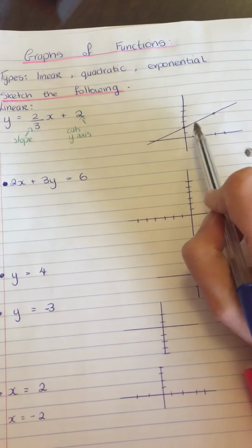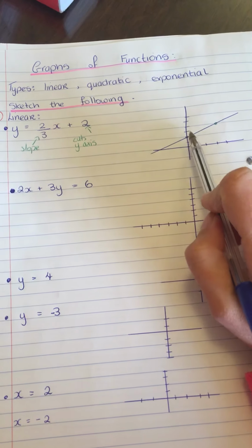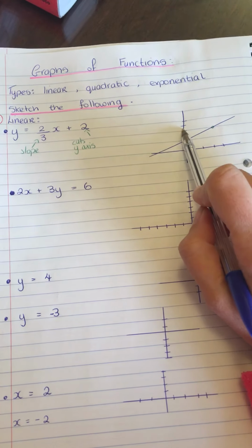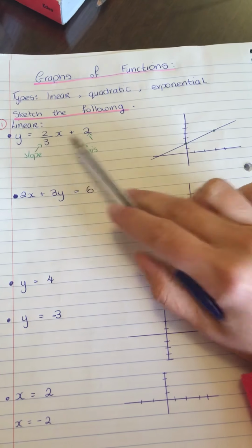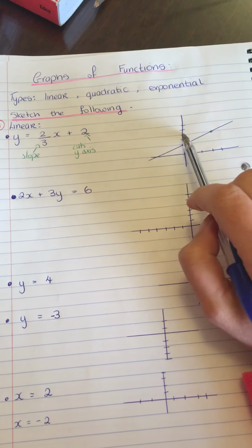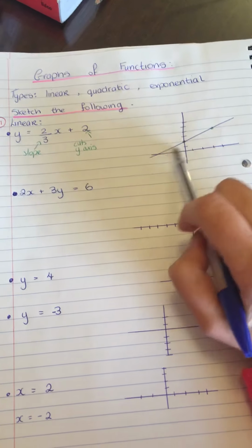So when we're sketching it over here, we go to 2 on the y-axis, and the rise over the run, so the rise is up 2 and right 3. And it's right because it's a positive slope. So we always go up, we go right if it's positive, left if it's negative. We've done lots and lots of that now since second year.